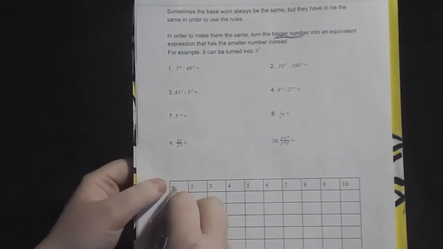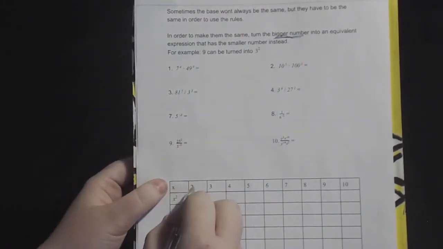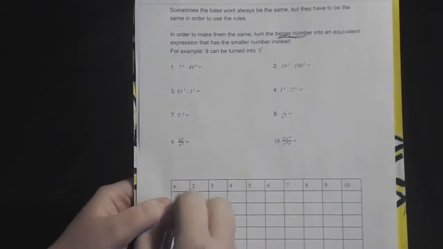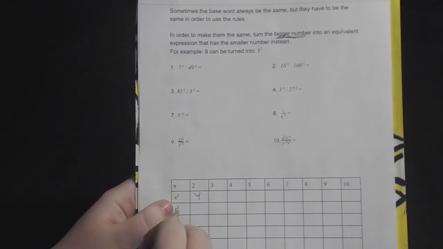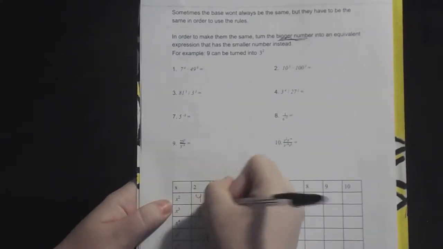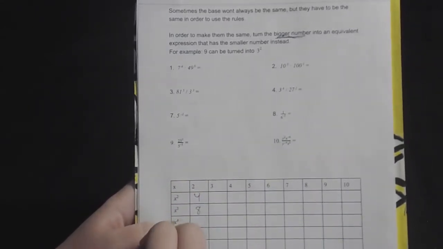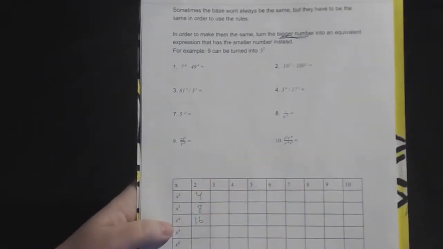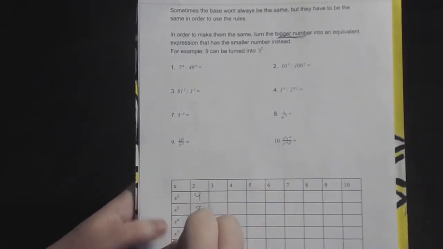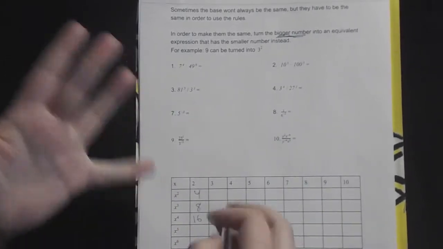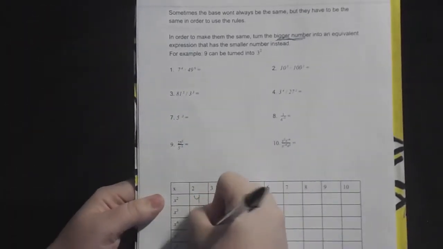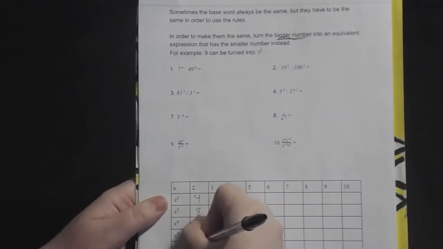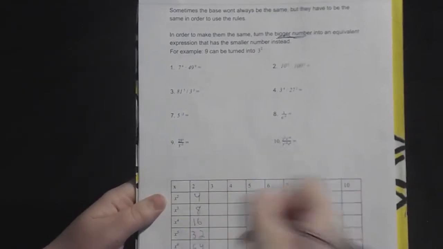So I'm going to jump to the bottom of this page and show you how to use this table. So this is x, just x alone. If x is just alone and it's 2, then x, if I square it, 2 times 2 is 4. And if I cube it, 2 times 2 times 2 happens to be 8. And if I do it to the power of 4, 2 to the power of 4 is 16. 2 to the power of 5, meaning 2 times 2 times 2 times 2 times 2 is 32. And if I times it by 2 again, I'd get 64.